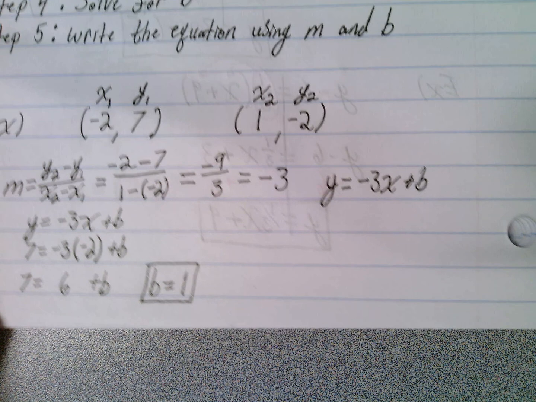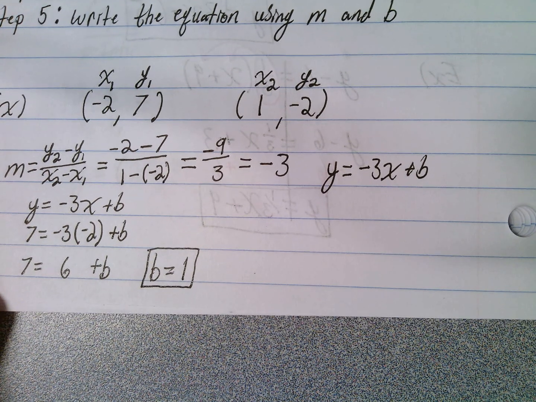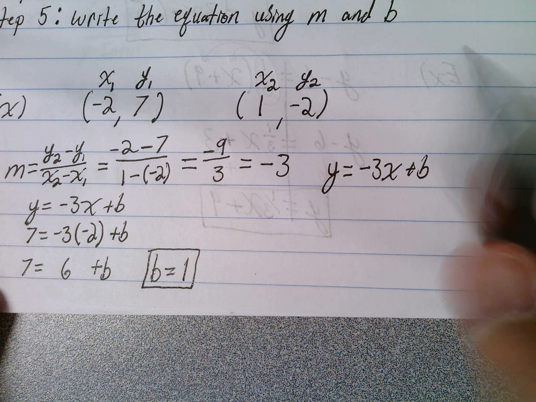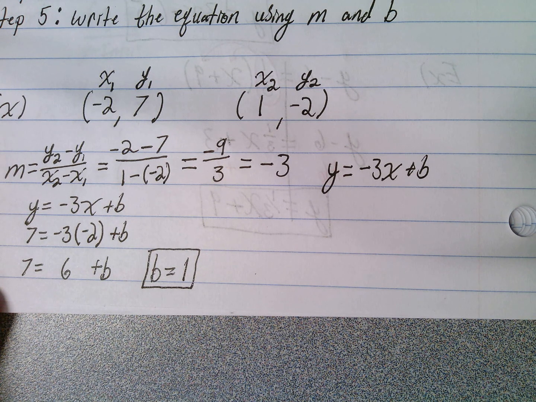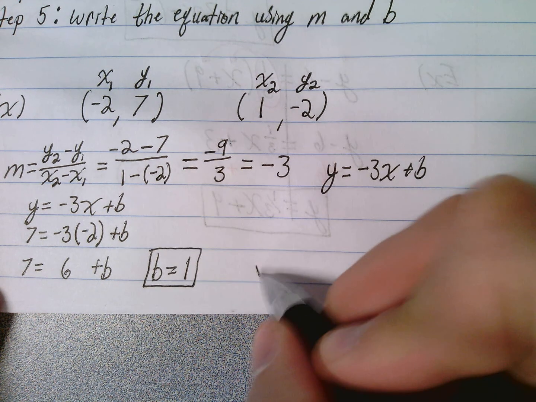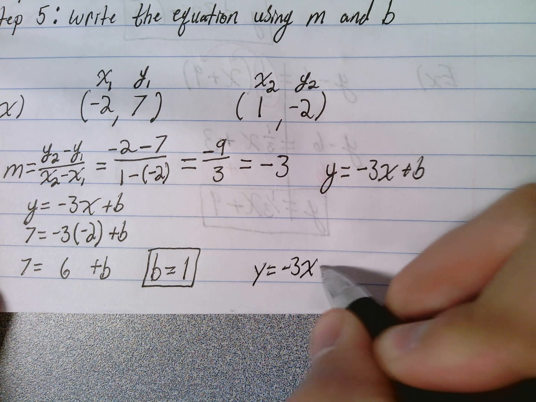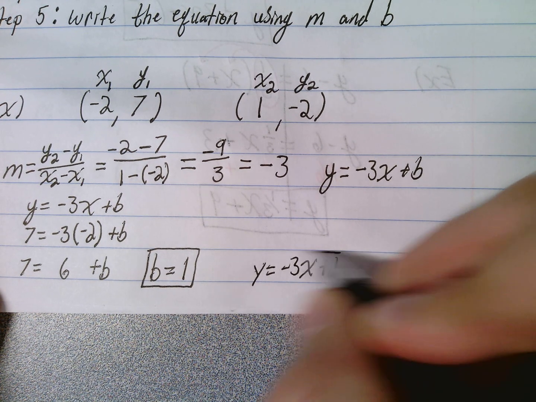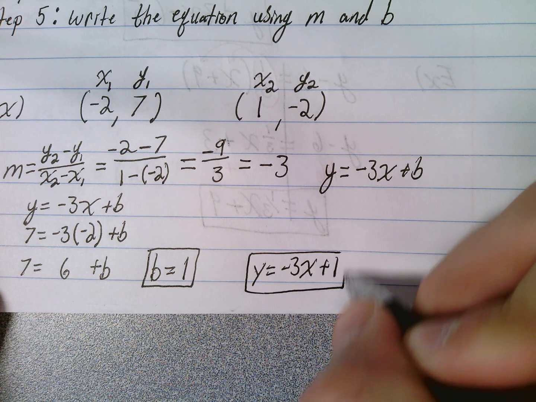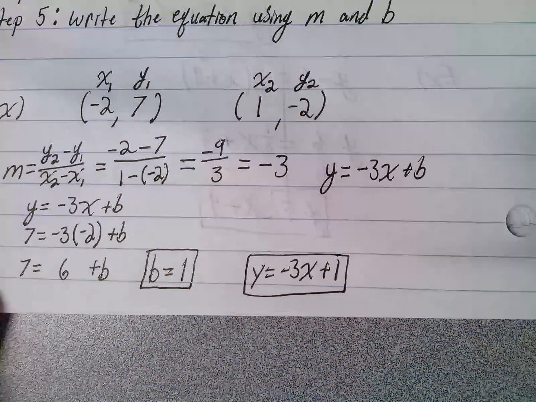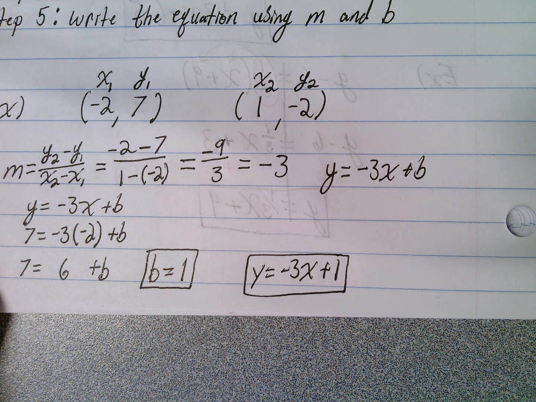What's our last step? Write the equation using just m and b. What would the equation here look like? Is that tricky? No, not really. It's only 4 lines of work.